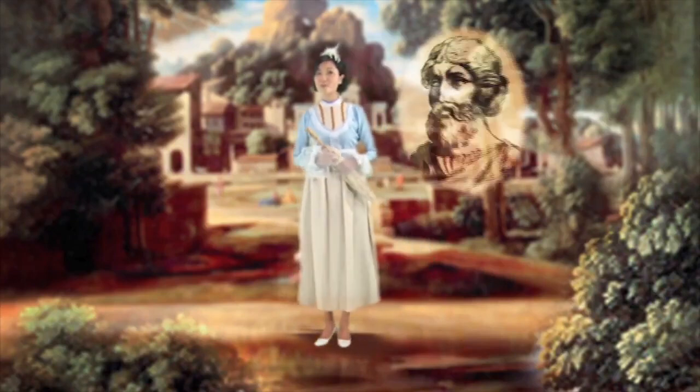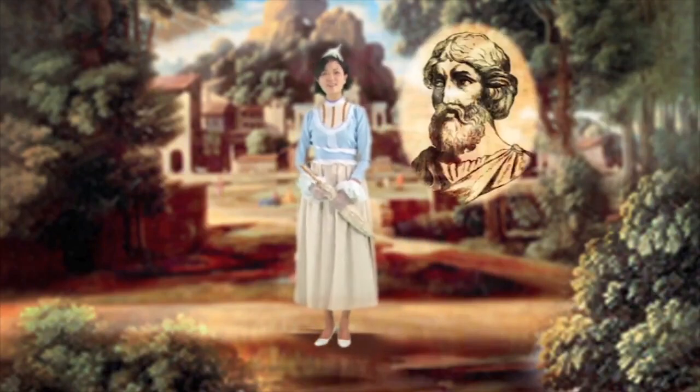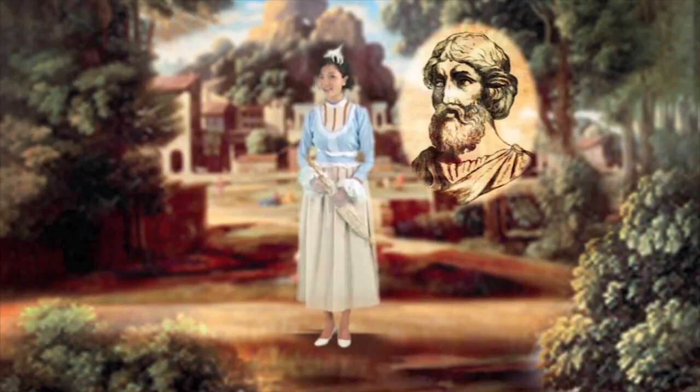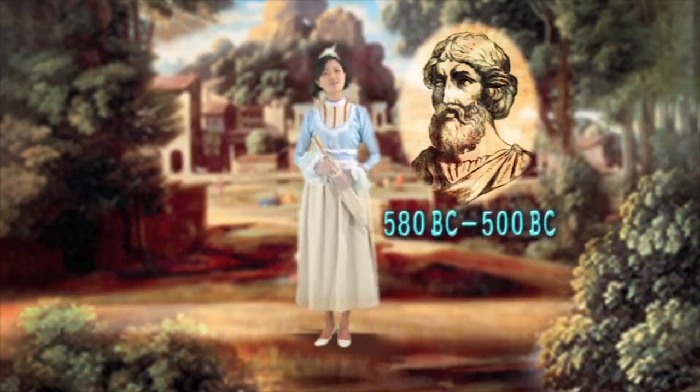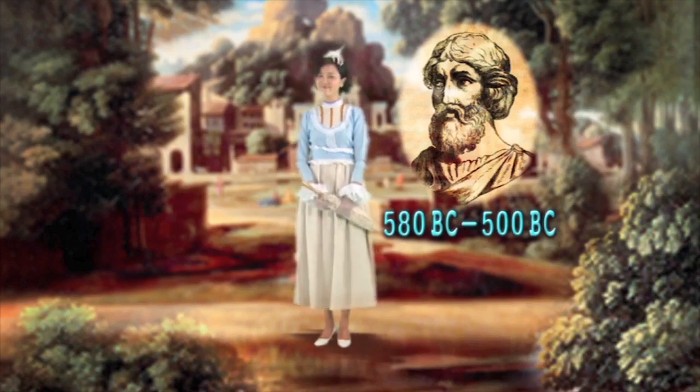Pythagoras theorem was discovered by Pythagoras. Pythagoras is a famous mathematician and philosopher of ancient Greece in the time between 580 BC and 500 BC.